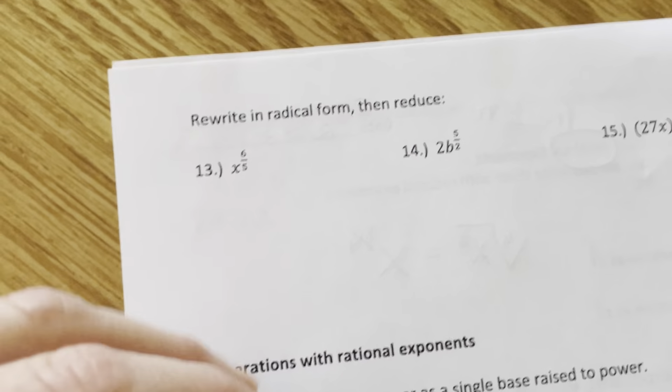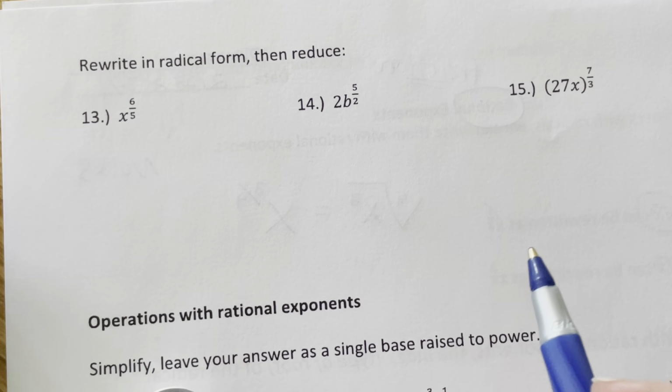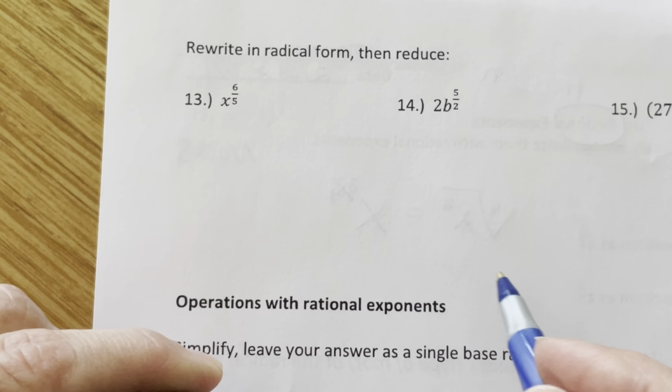Okay, there we go. Sorry about that. Okay, here we are back. So now we got a little bit more rewrite in radical form, then reduce. So now we're kind of putting everything together that we just did.